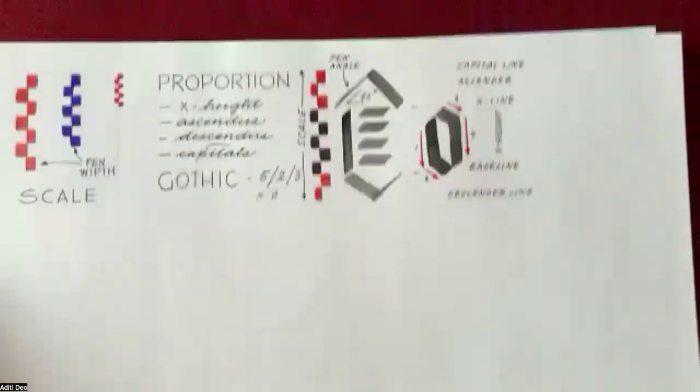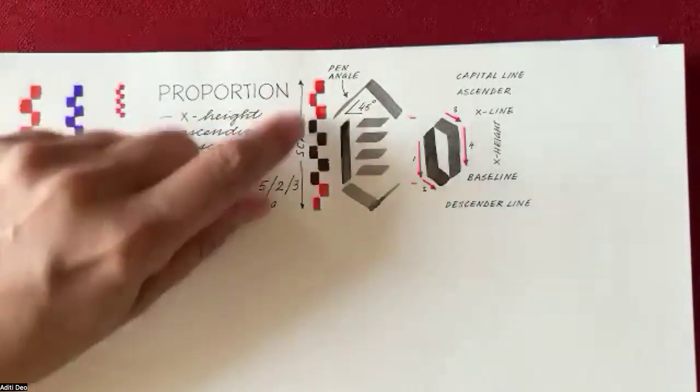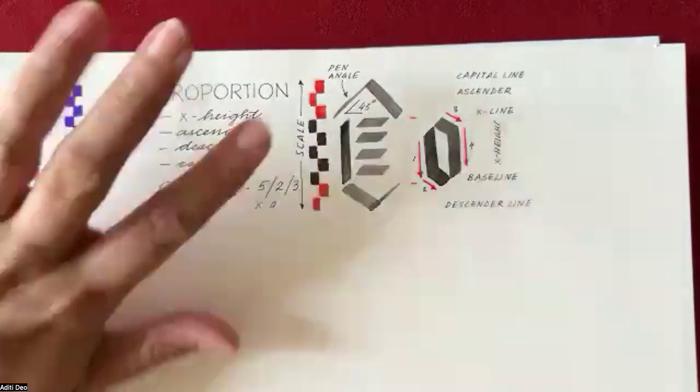And in the scale, you will also be given a proportion, maybe somewhat like this, or they will just indicate it with pen widths.